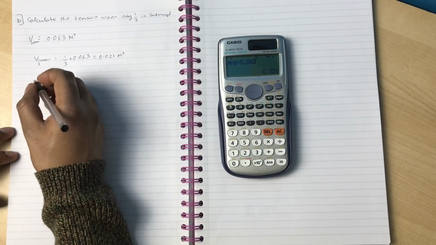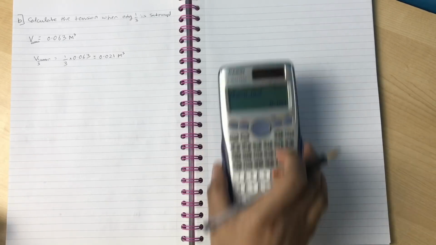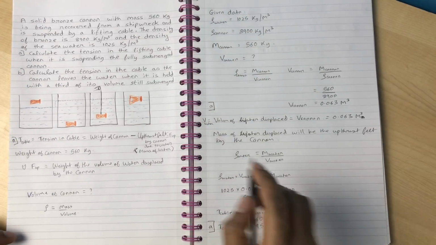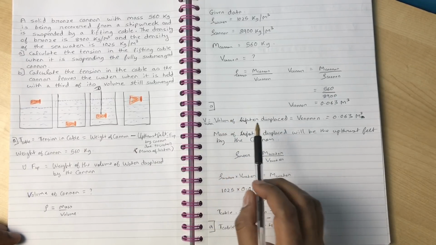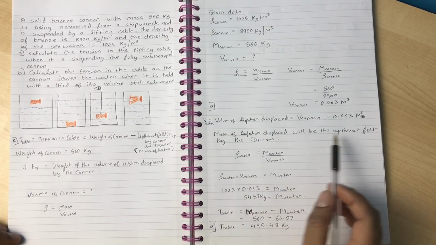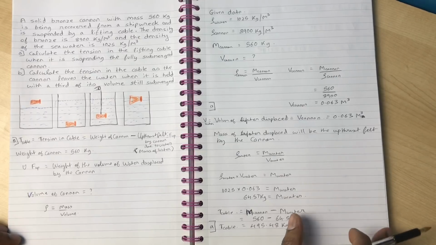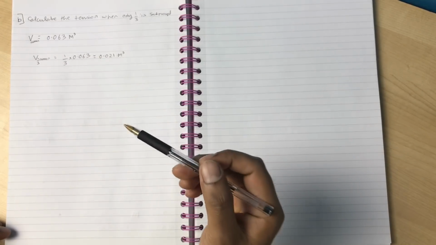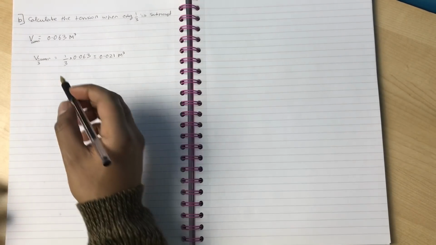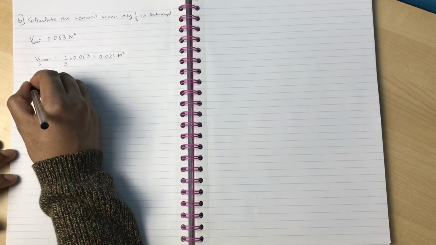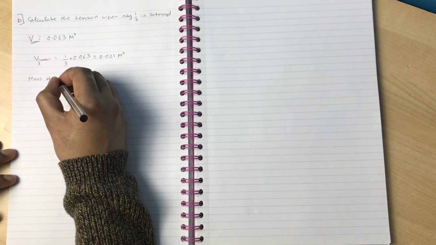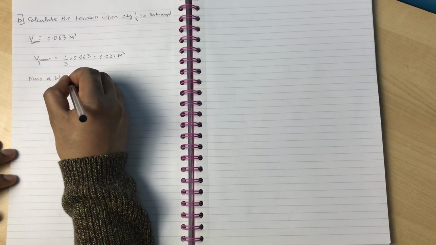Now again we have to calculate the mass of this volume, because if I take a look at my problem that I solved previously, mass of the liquid displaced will be the upthrust felt by the cannon. Now this time the mass of the liquid will go down by a third because only a third of the cannon is still sticking in the water. So mass of water displaced.